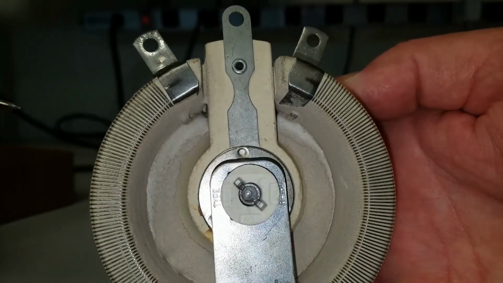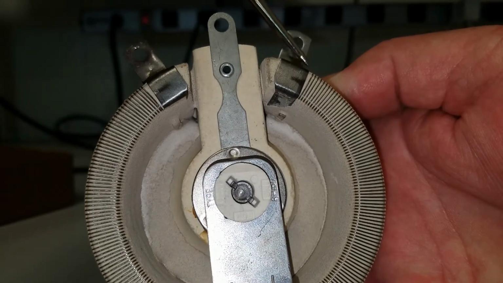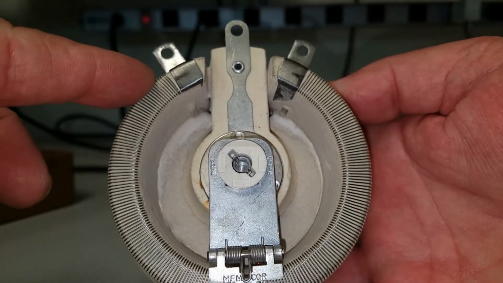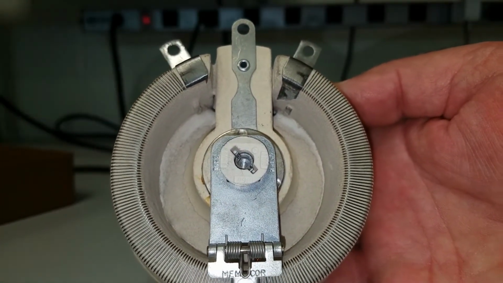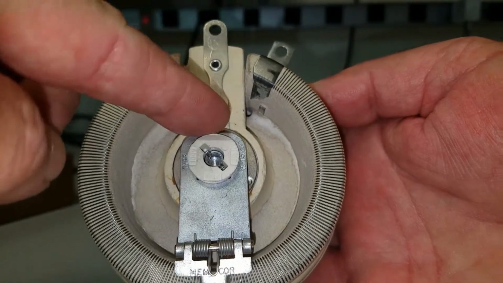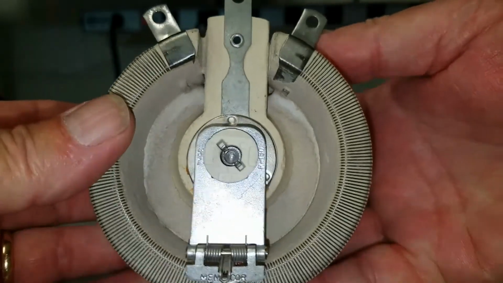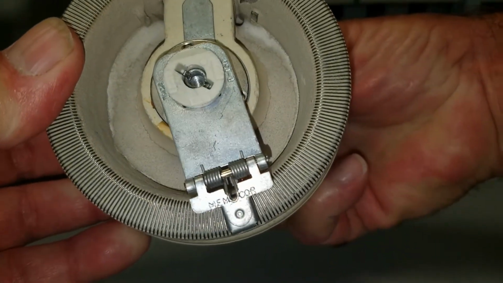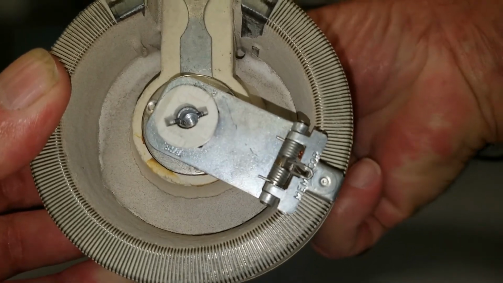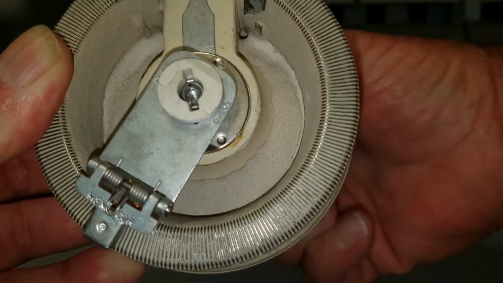let me get a little better picture here. This is terminal 1, and this is terminal 3. Existing from terminal 1 to terminal 3 is simply a length of wire wrapped around and around this ceramic core. Terminal 2 right here connects to the wiper, and the wiper can move around and touch that length of wire in different places, therefore dividing that 150 ohms of resistance into pieces.